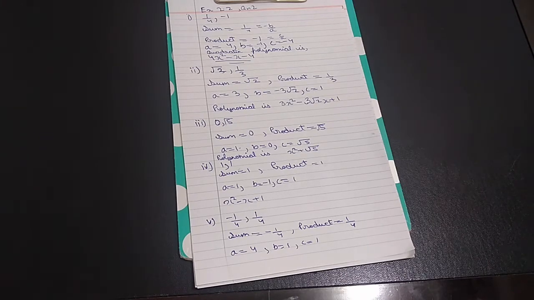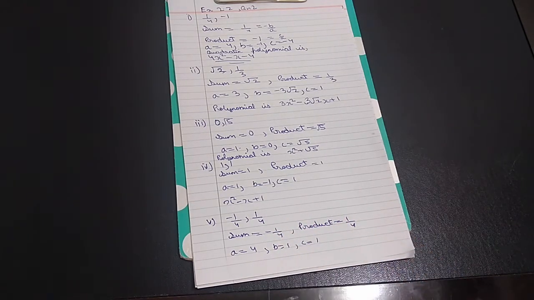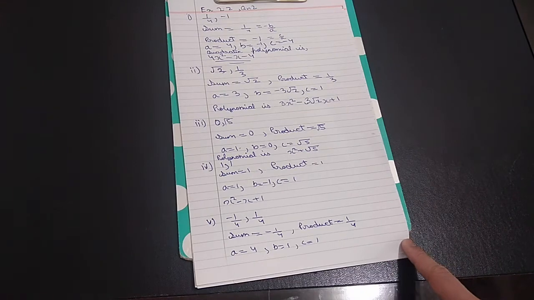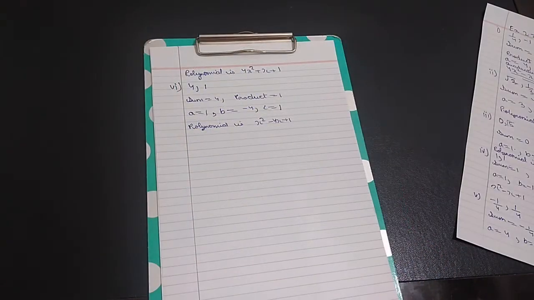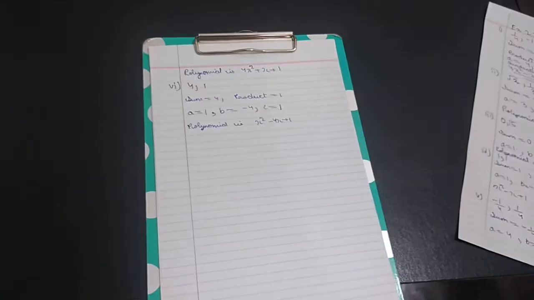In the fifth one, the sum is minus 1 by 4 and product is 1 by 4. So once we compare it with minus B by A, we get A equal to 4 and B equal to 1. And once we compare the product of zeros with C by A, we get C equal to 1. So the polynomial will be 4x square plus x plus 1.